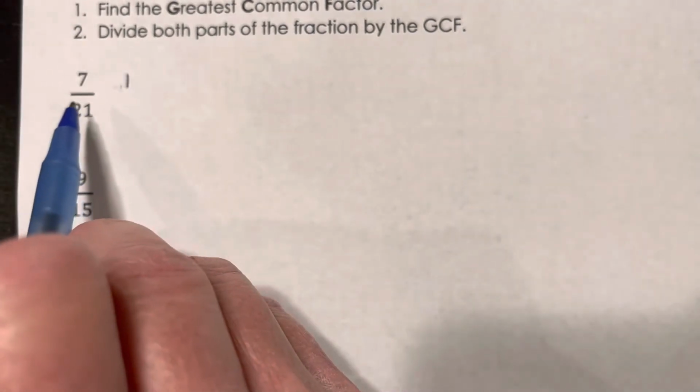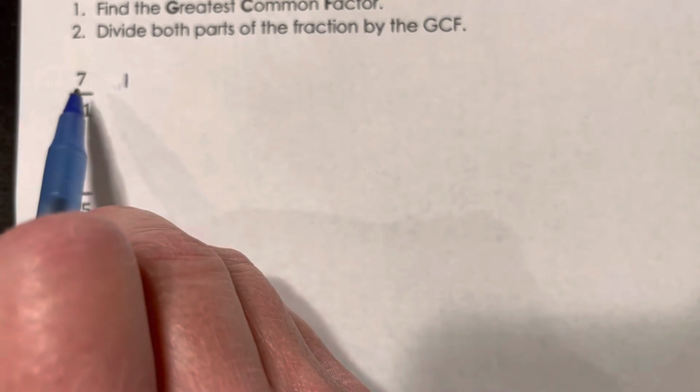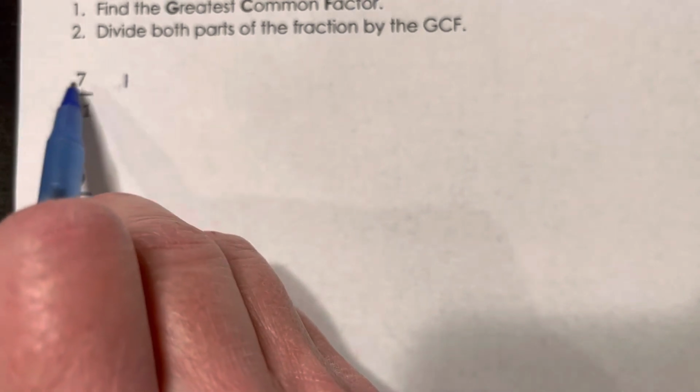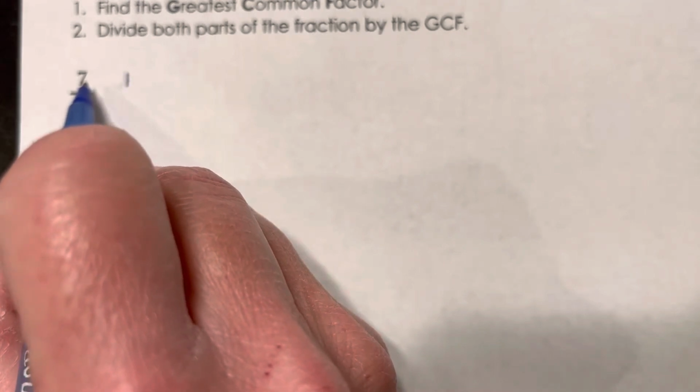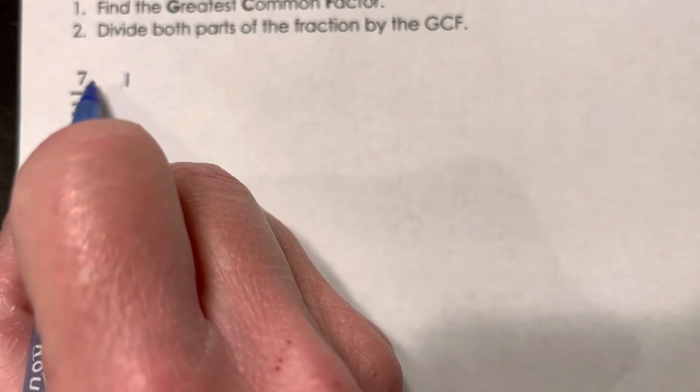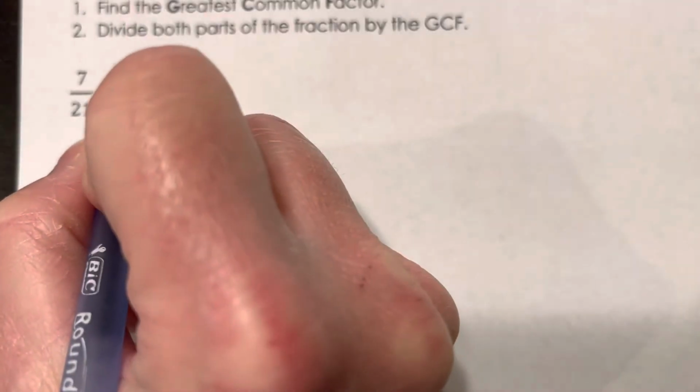Now, will 2 divide into 7 evenly? No, 7 is odd, so it won't. Will 3? No, 7 divided by 3, I'd have a remainder. 4 won't work, 5 won't work, 6 won't work, but 7 will. So the only factors of 7 are 1 and 7.